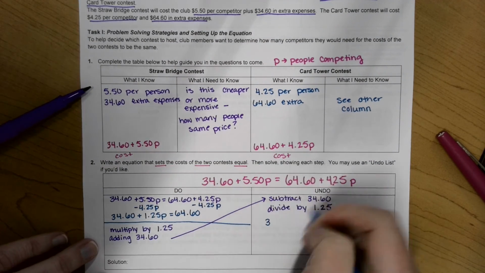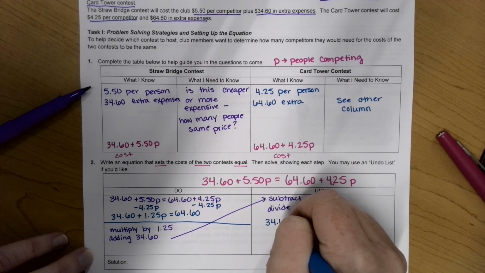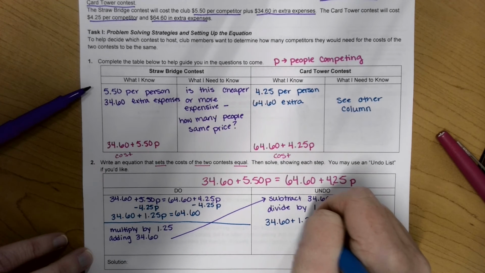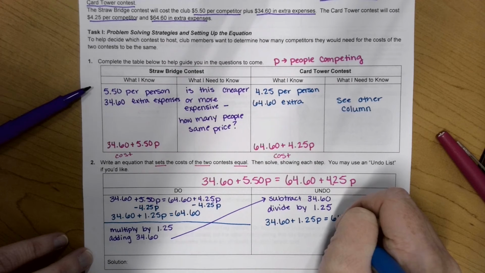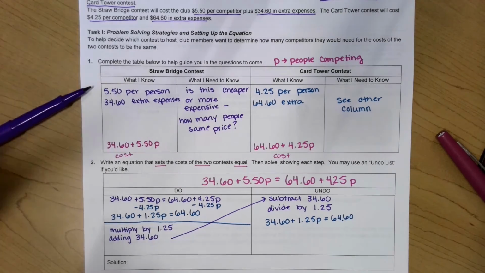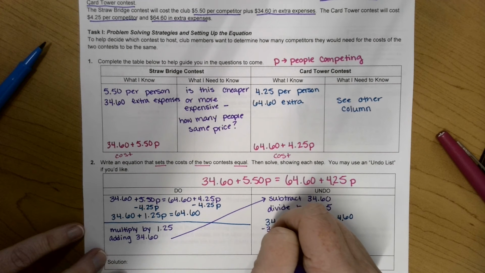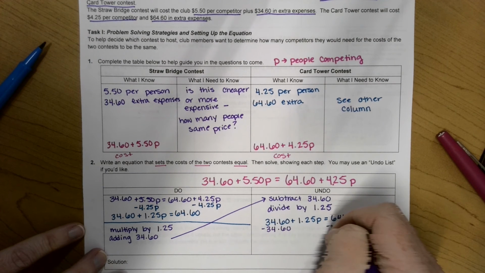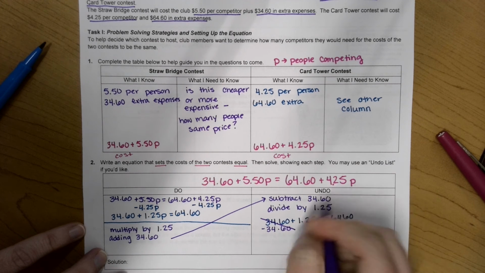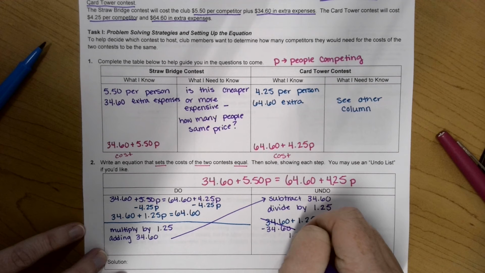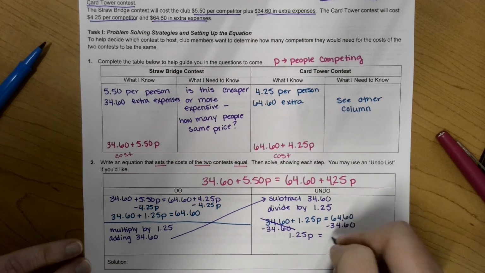Okay, so let's do that to this equation. I'm going to bring this down here. We have 3460 plus 1.25p equals 6460. All right, so first thing I want to do is subtract by 3460. Okay, that cancels. We're left with 1.25p equals 30.